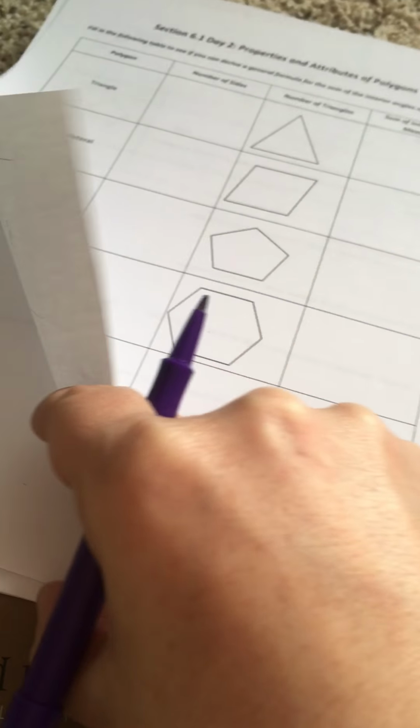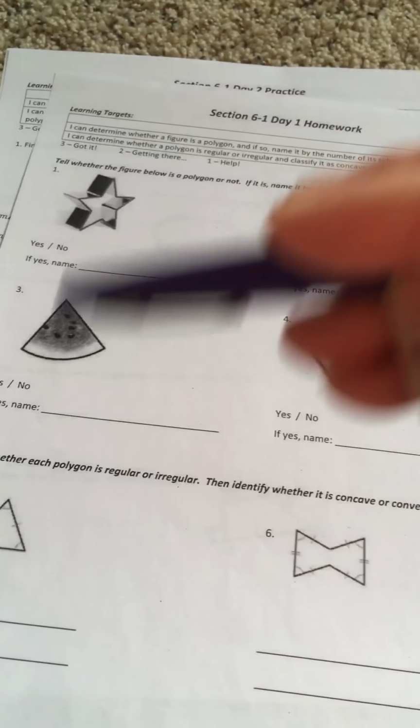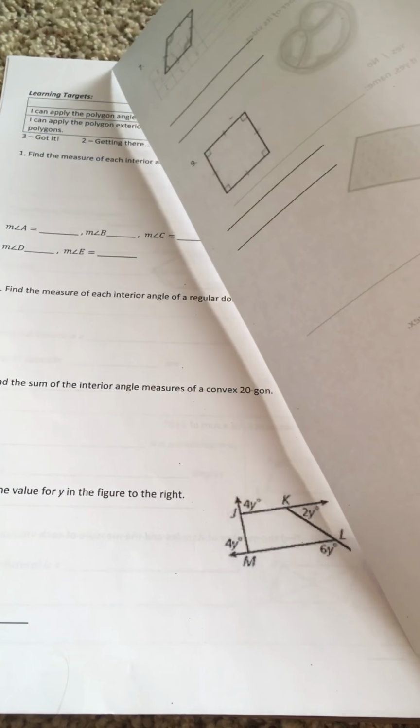So that is the first day of homework, which covers that. You have homework based on the same thing, looking at the shapes, determining if concave, convex, and that sort of stuff.